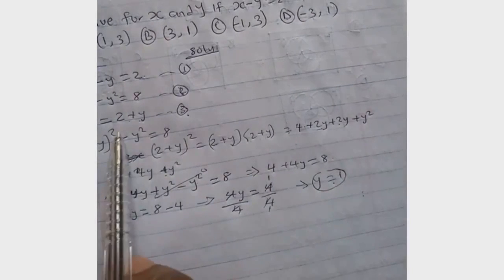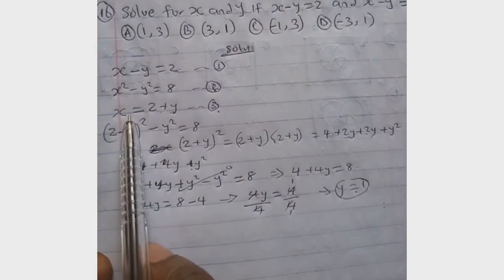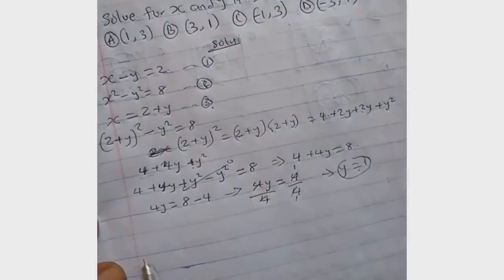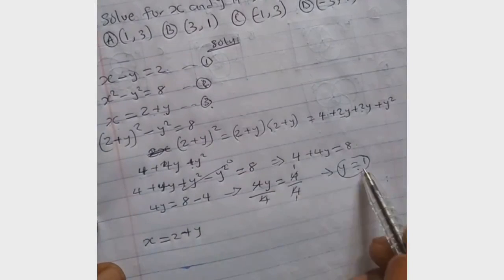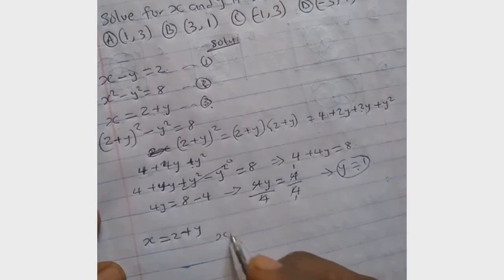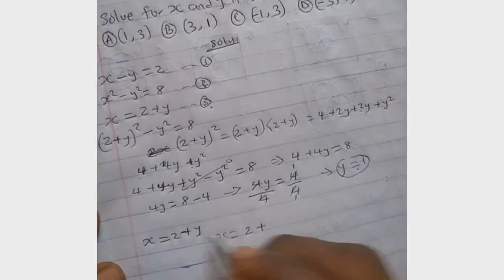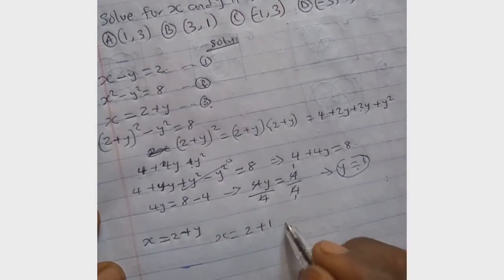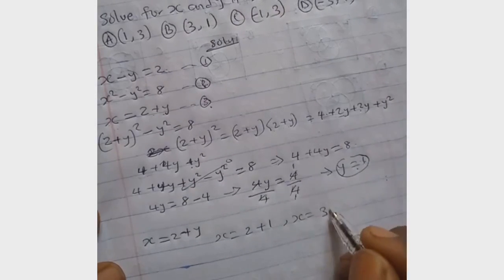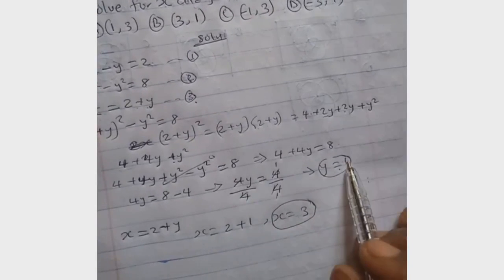To get our s, from equation 3, we put y equal to 1 into equation 3. From equation 3, s is equal to 2 plus y. Since y is equal to 1, s is equal to 2 plus 1, which is 3. So s is equal to 3, while y is equal to 1.